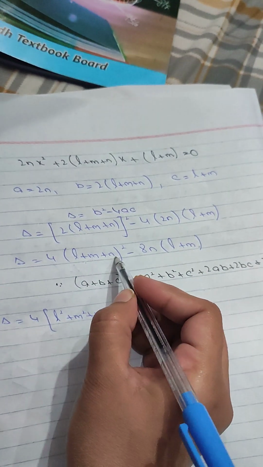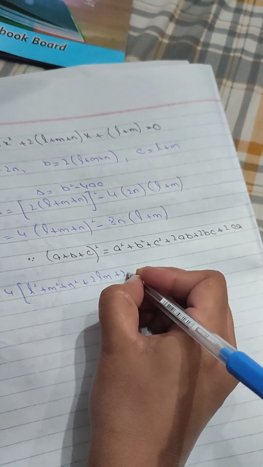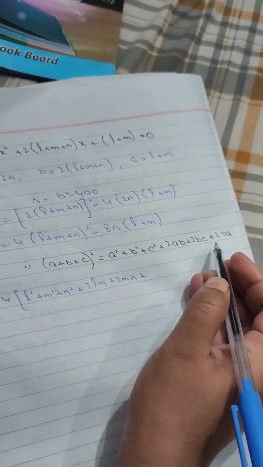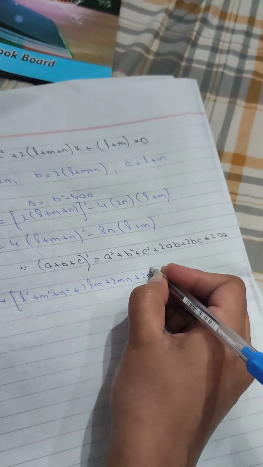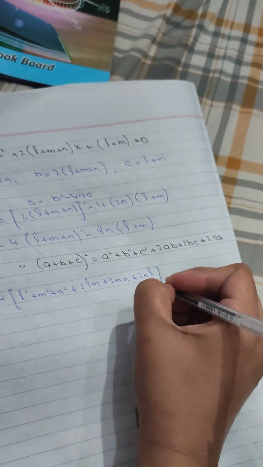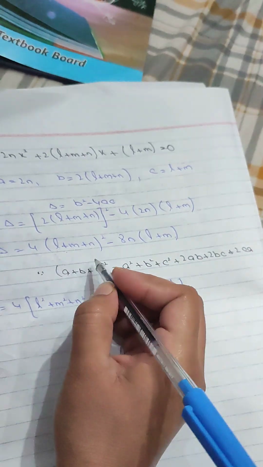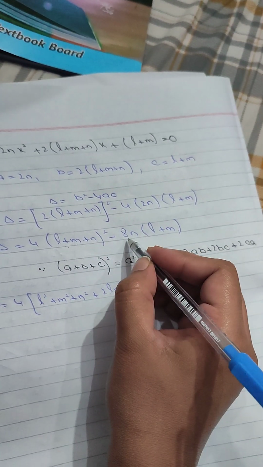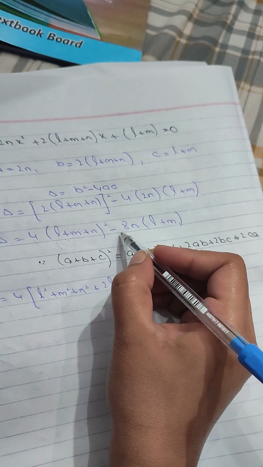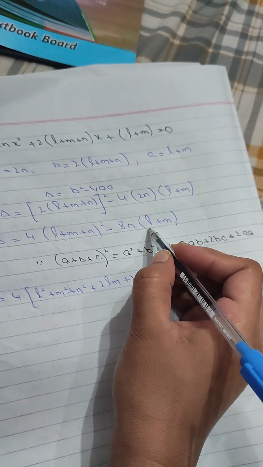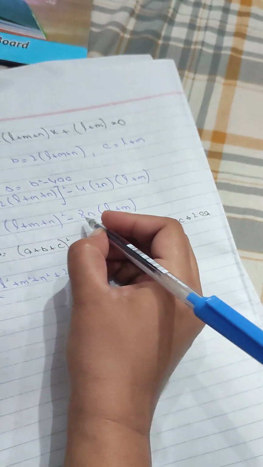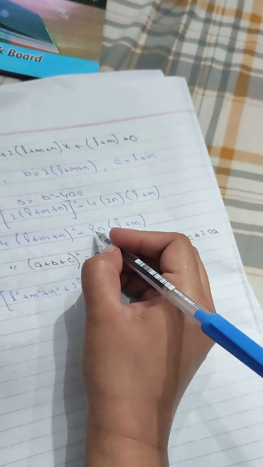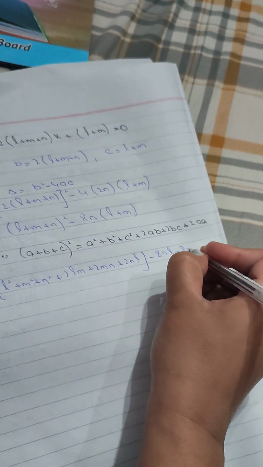This is b and this is c, so it will be 2mn, and the last is 2ca, c and a, 2nl. We have applied the formula in this bracket. Now this bracket is multiplying with 8n, so let's multiply it. When you multiply 8n by l, you will get 8nl, minus, plus, minus 8mn.